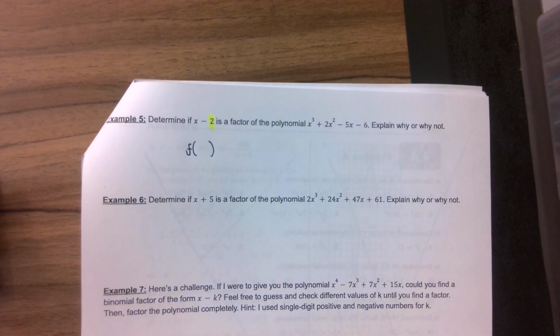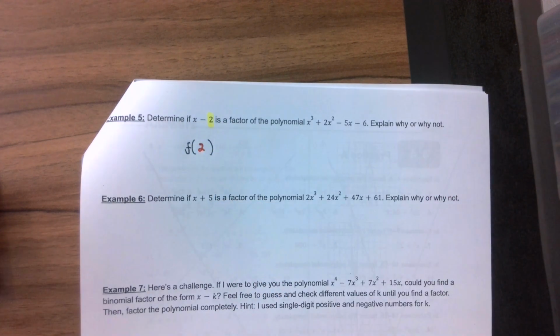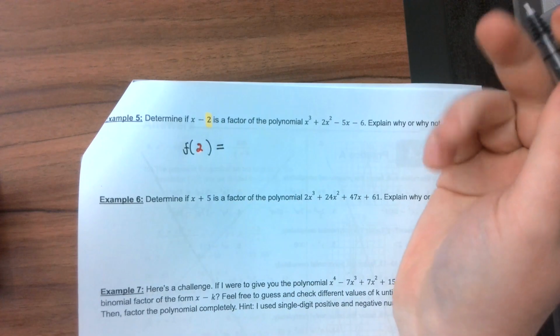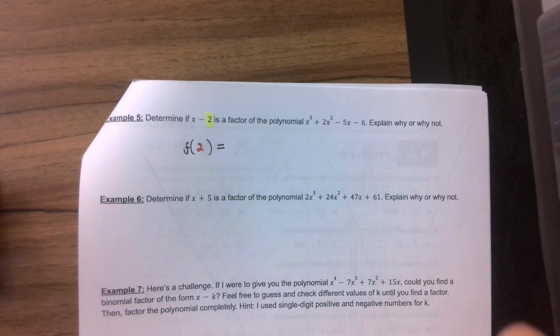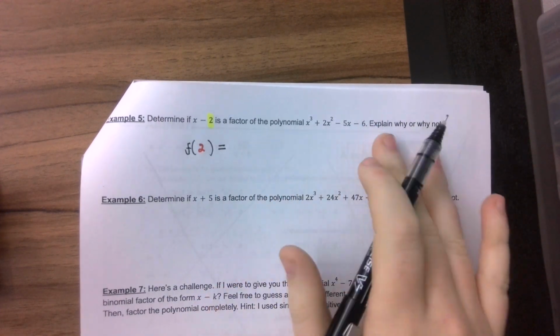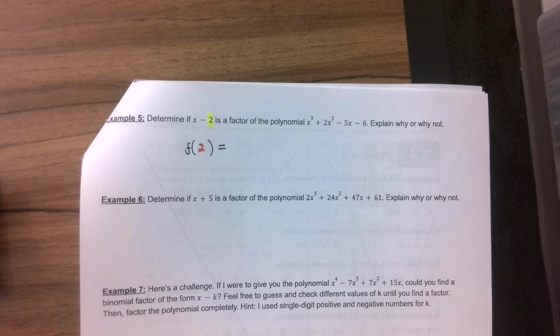Remember, it's x minus k. If we plug in a 2 everywhere we see x, what it's saying is we should get it equal 0. If it equals 0, we've got a factor. X minus 2 is a factor. If we don't get something that equals 0 when we end up evaluating this, x minus 2 is not a factor.